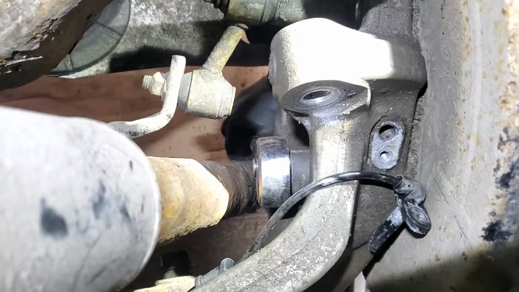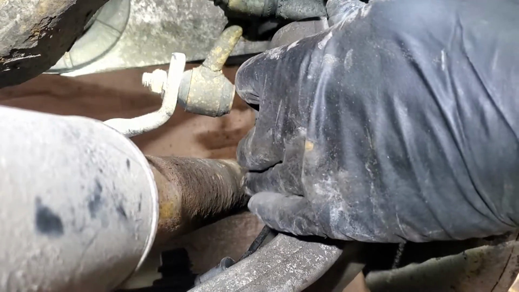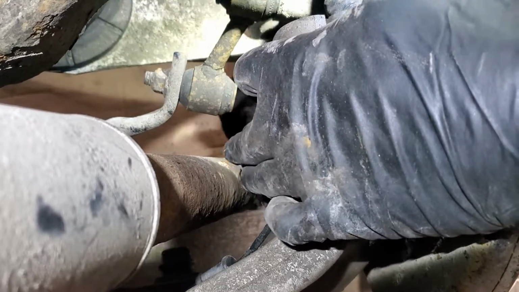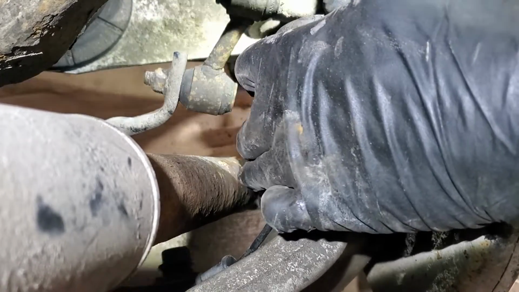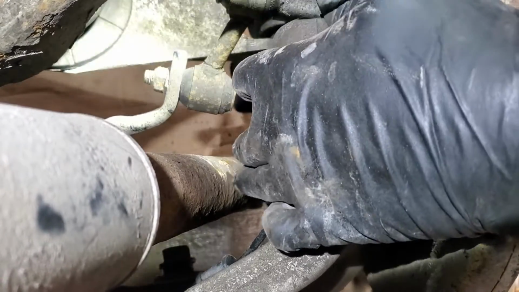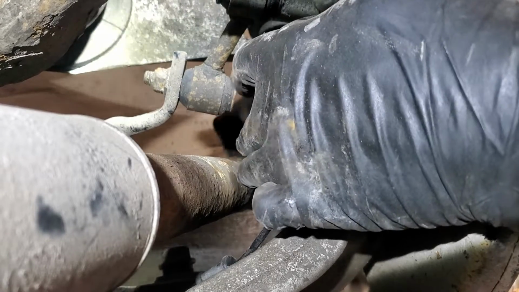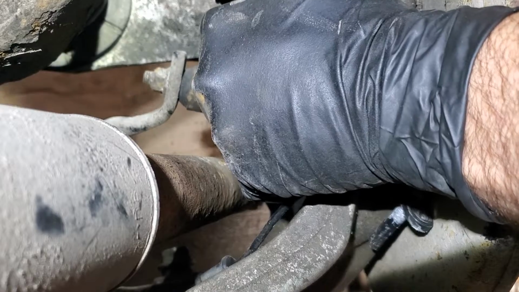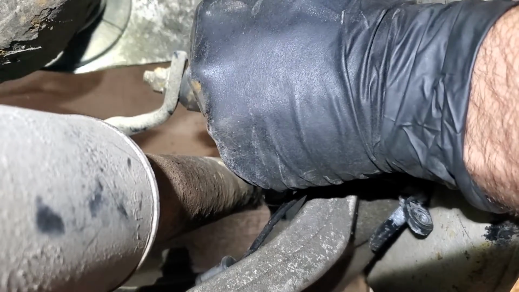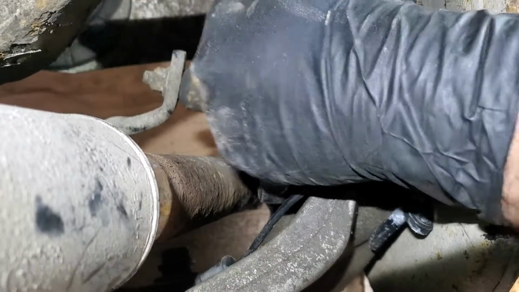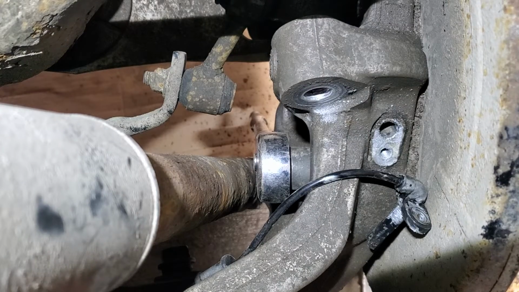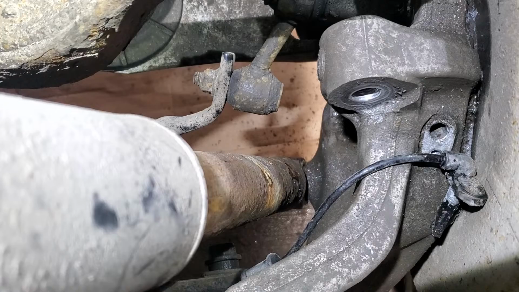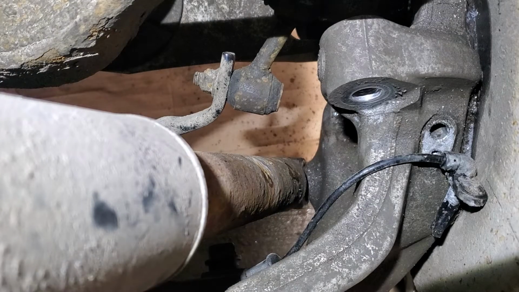So make sure that you have a good ratchet. I think this one is like 3-degree turn, 120 teeth. Otherwise you would need to remove probably the shock. Okay, let me get that out. This will take a while. Alright, so the last bolt is out with a little bit of pain, but it's out.